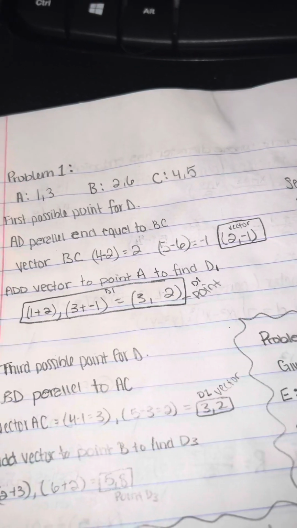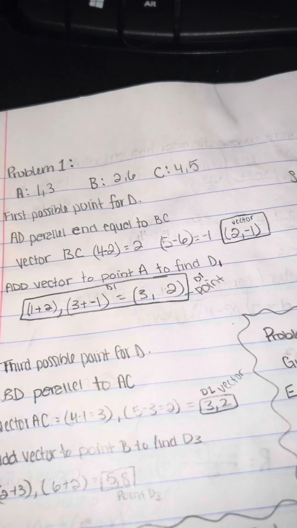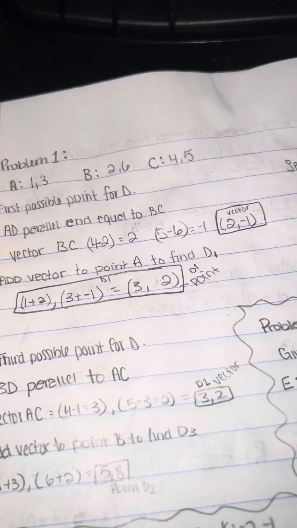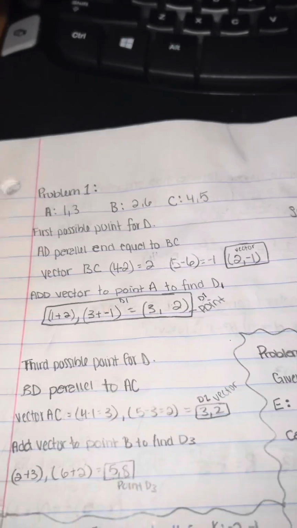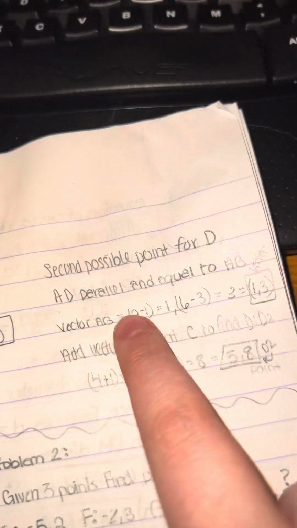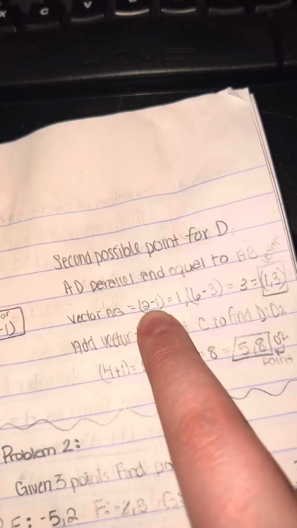I am graphing it on my GeoGebra. As you can see, there's D. My second one, I did the same thing over here. So equations are the same, just different numbers.